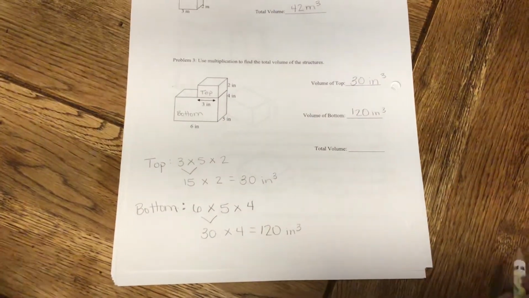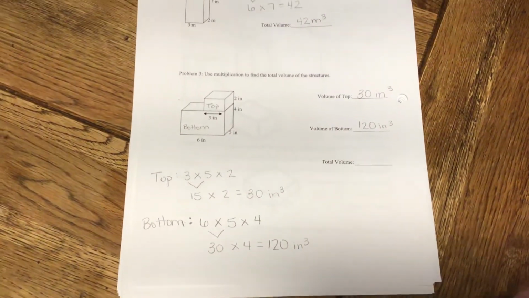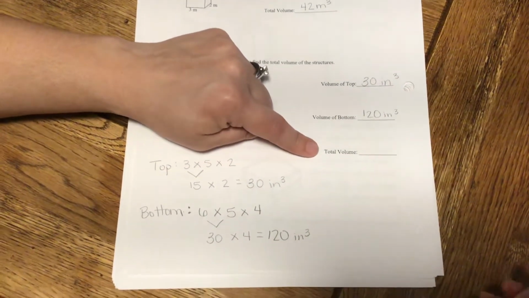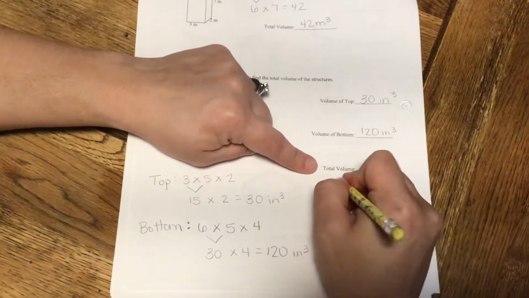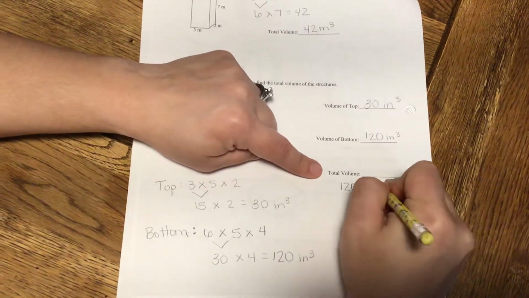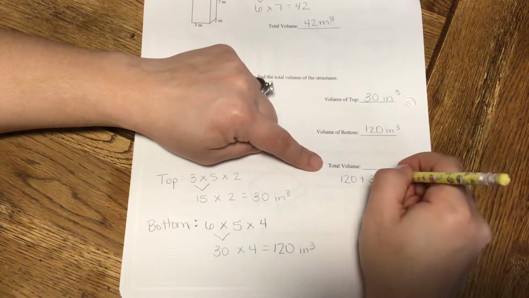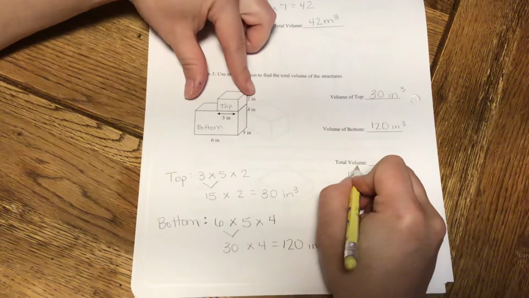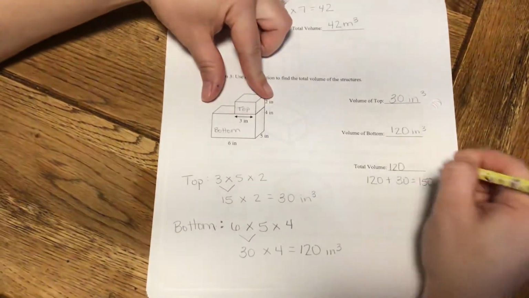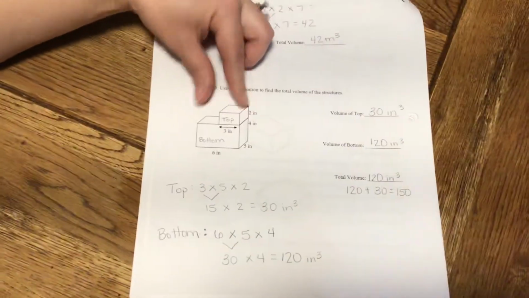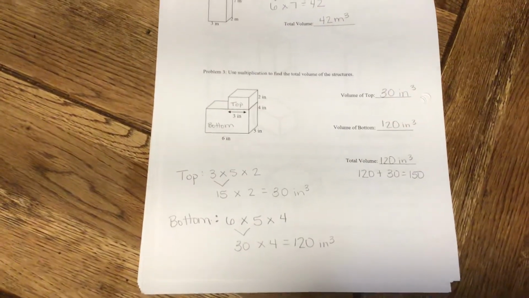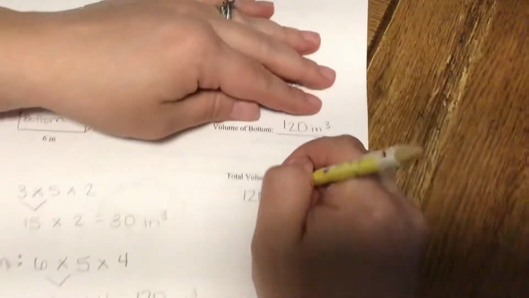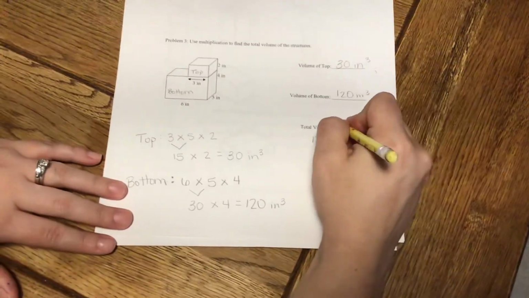And the total volume, when I am putting two things together, I'm adding. So in order to solve for the total volume, I should do what? We should add 120 plus 30, and I believe that would be 150 inches cubed. So our total structure volume is 120 inches cubed. Whoa, Mrs. Delahunt, it's not 120, it's 150. Oh, we wrote the wrong number, didn't we?